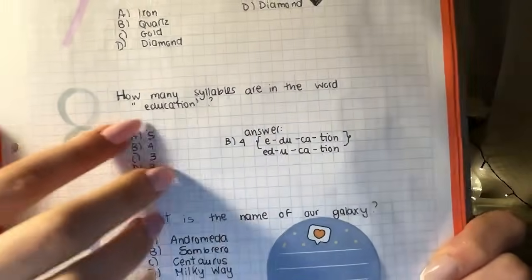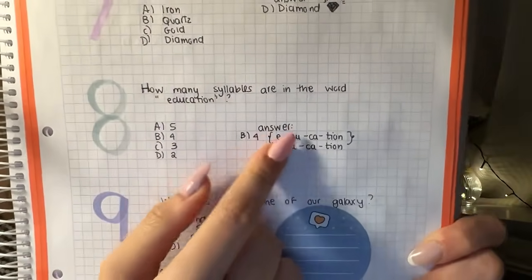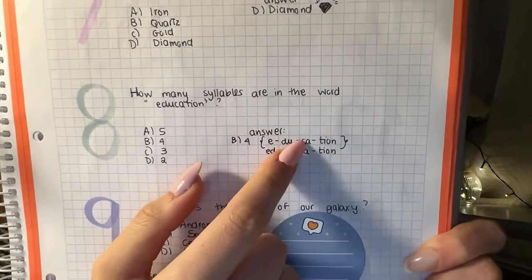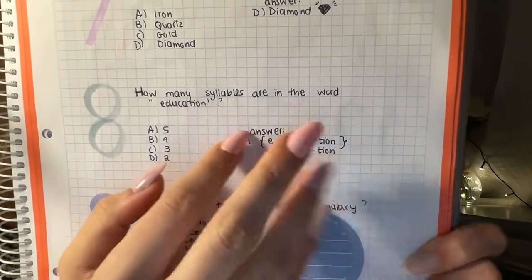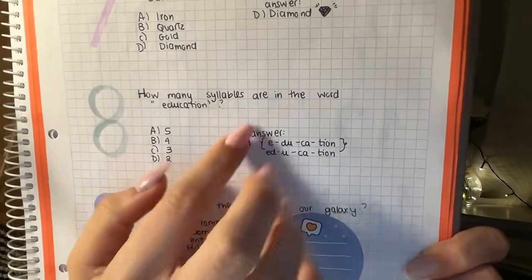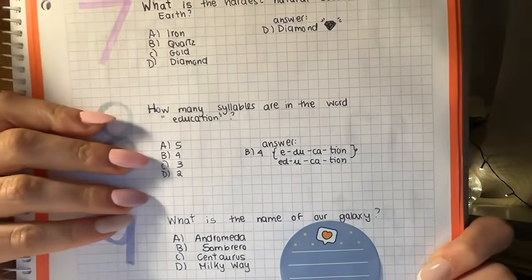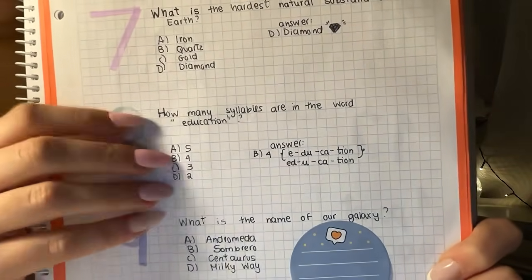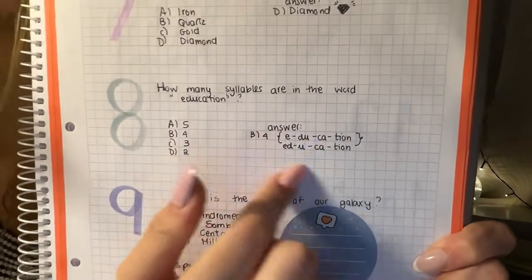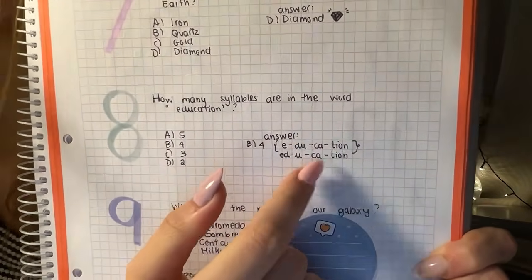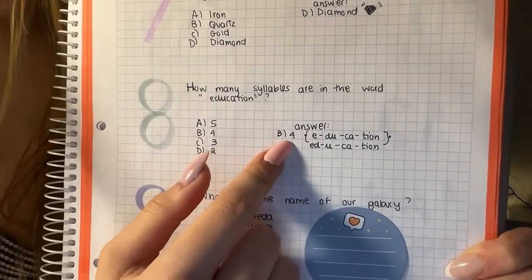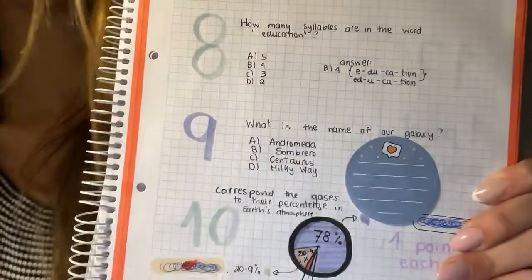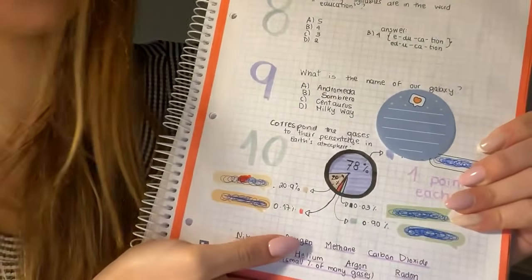So I saw these 2 ways, so you can either say education or education. This one makes more sense to me, but if you are a native English speaker, please let me know in the comments which one of these is correct, the first one or the fourth. But regardless, there are 4 syllables in the word education. Did you get this one right? Okay, let's move on to question number 9.